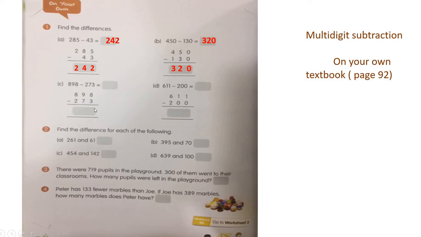8 take away 3 equals 5, 9 take away 7 equals 2, 8 take away 2 equals 6, so you have 625 down here. Okay, on D, 611 take away 200. Please try to do it yourself now.